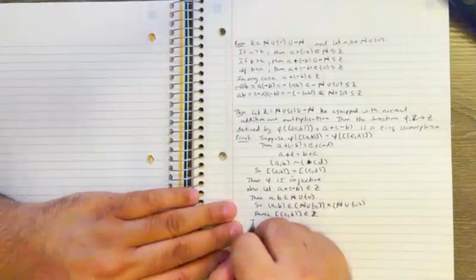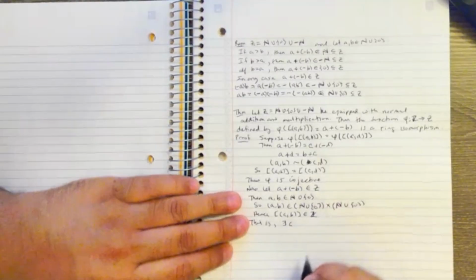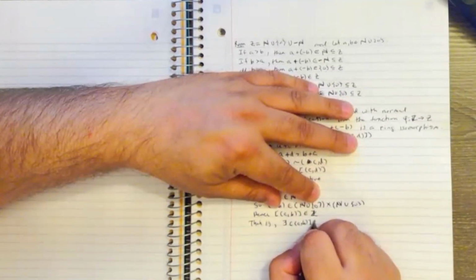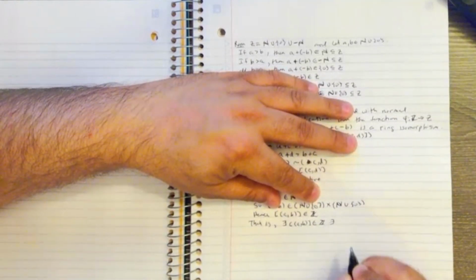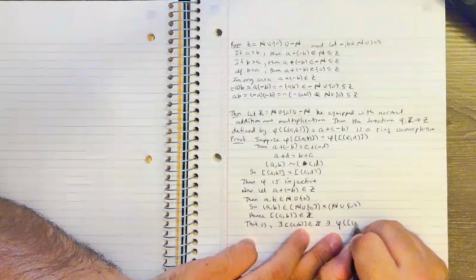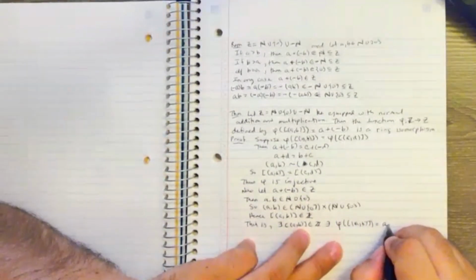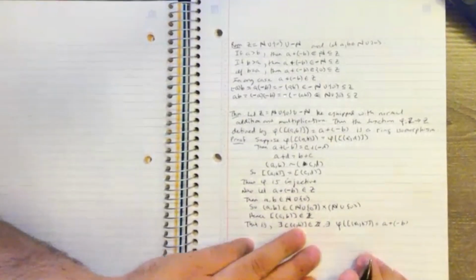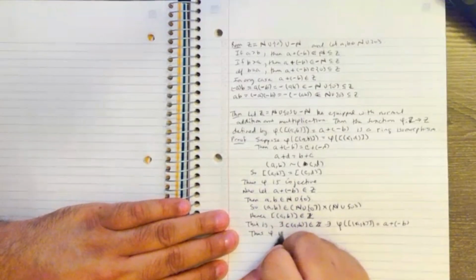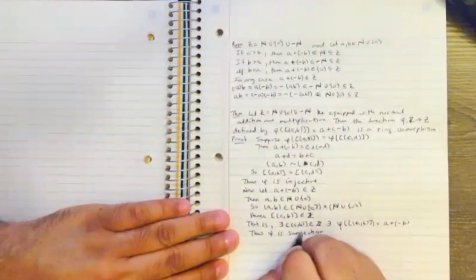That is, there exists an equivalence class of the ordered pair AB in the set of integers such that phi of this equivalence class is the element A plus the additive inverse of B, and thus the function phi is surjective.